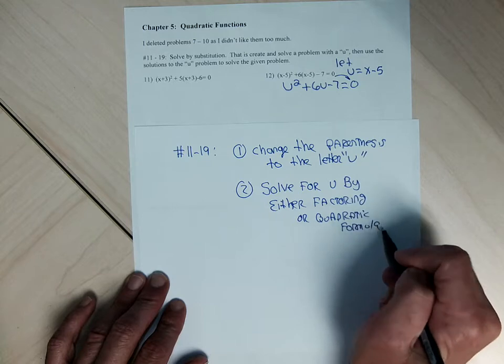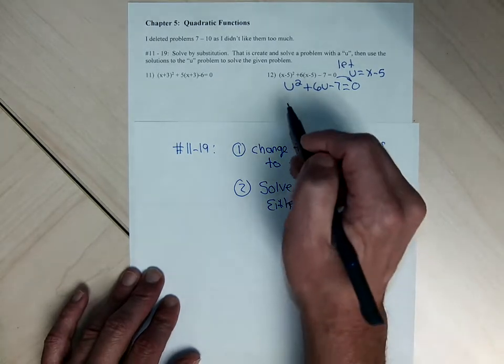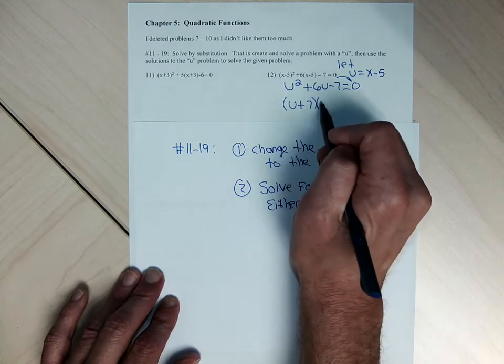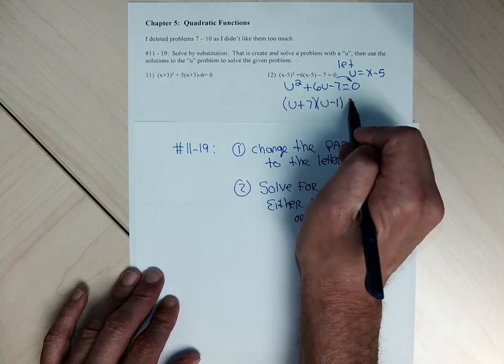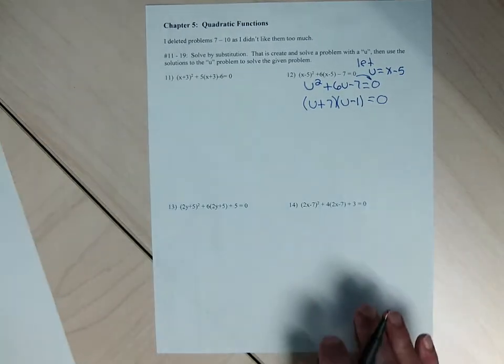Factoring and the quadratic formula give exactly the same answer. If something factors, I prefer factoring. For number 12, this factors into plus 7 and minus 1. If you can't factor to get your answers, then use the quadratic formula.